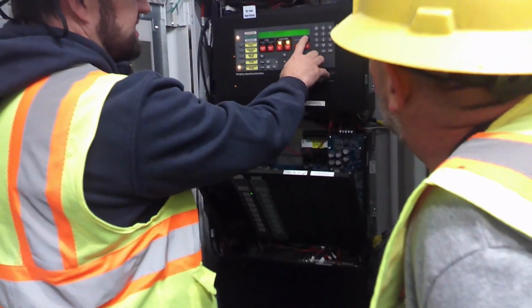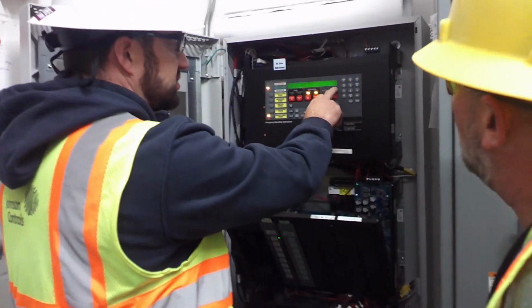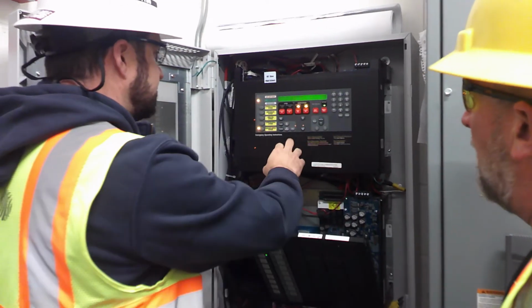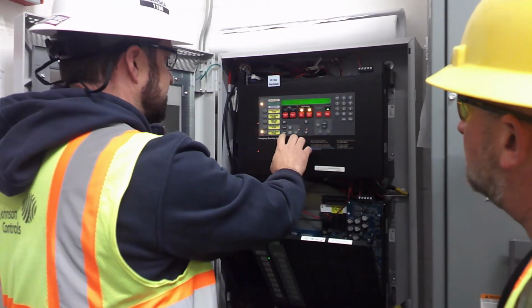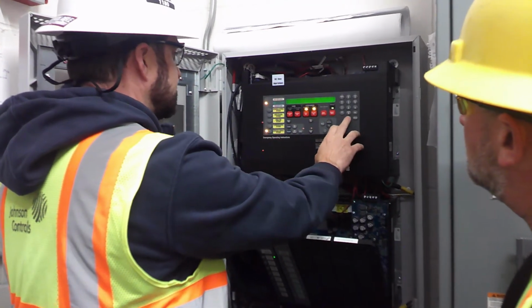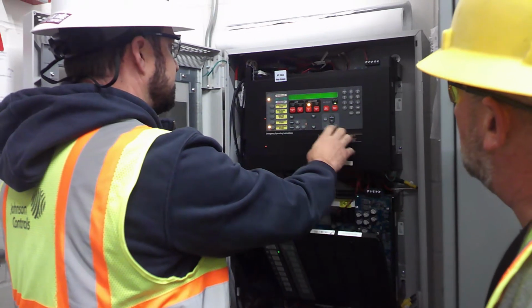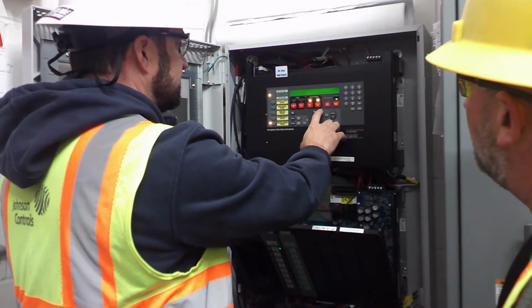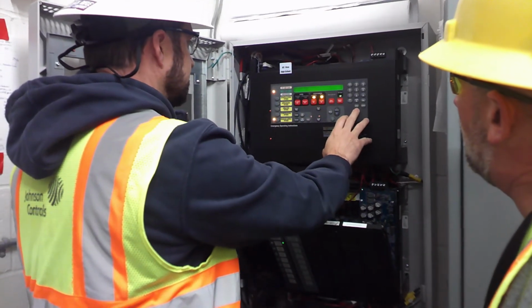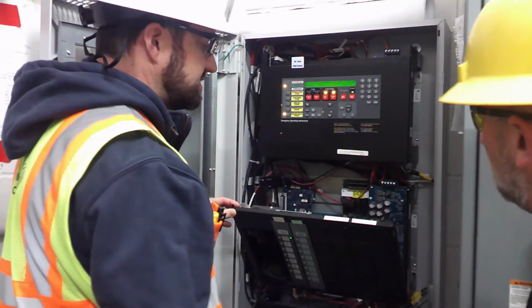It says it's off now because that's the normal state of a relay. That state will change to on only when there's power applied, so if it was active, it would be on. If you just press enter to disable, it'll still say relay off, but when you go to the trouble log, there's a disabled trouble on it. And that's it, disable to turn it off and on.